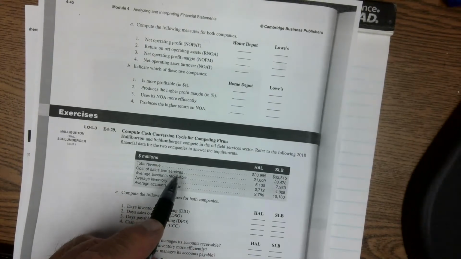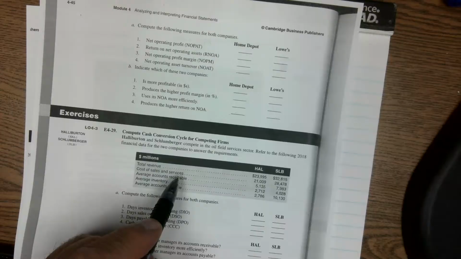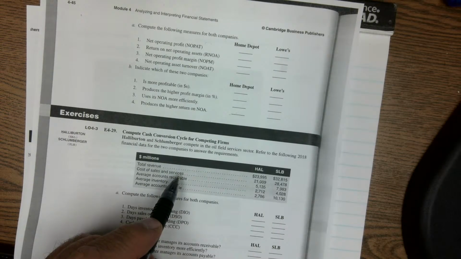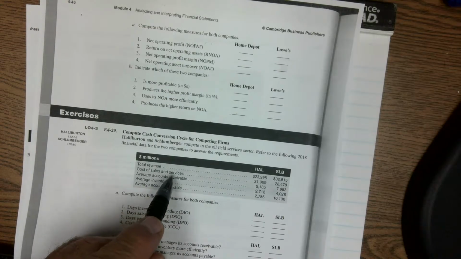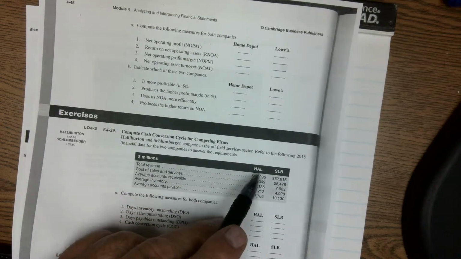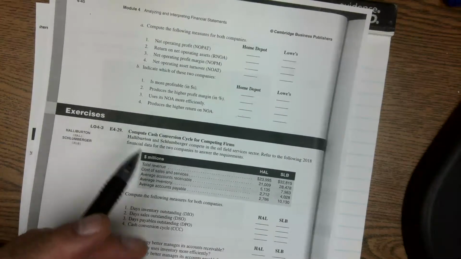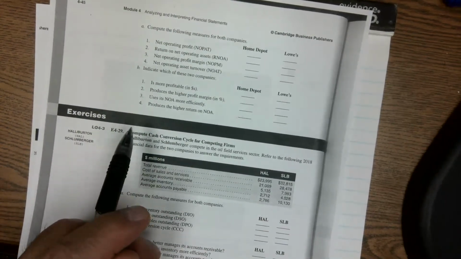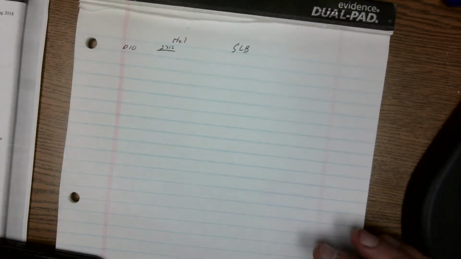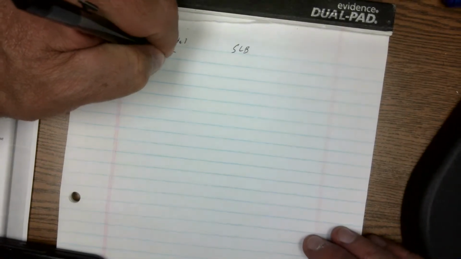Now, this is one of the things you need to be careful of when you're reading somebody's financial statements. They may call it slightly different. So cost of sales and services is the same as cost of goods sold. Halliburton and Schlumberger are in the oil service business, so cost of goods sold and cost of services are essentially the same thing. Our cost of services is 21,009.